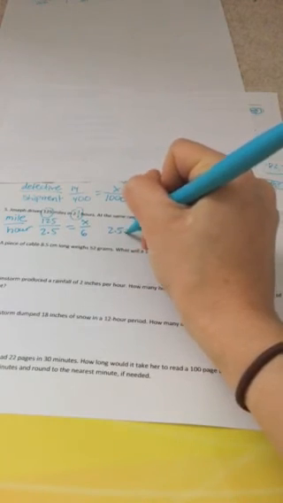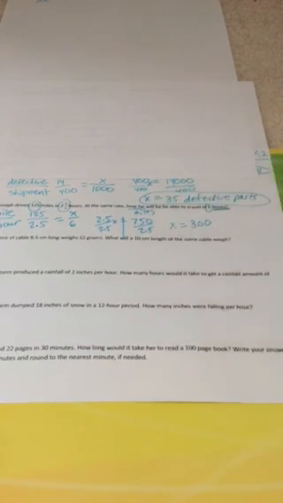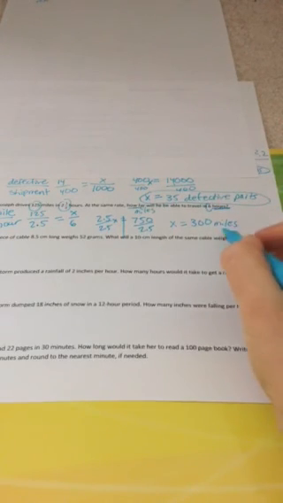So you're going to cross multiply. 2.5x equals 750. Then divide both sides by 2.5 on each side of the equation. And then you get x is equal to 300 miles. So that's how many miles he could go in 6 hours.